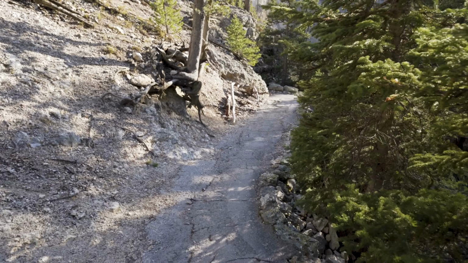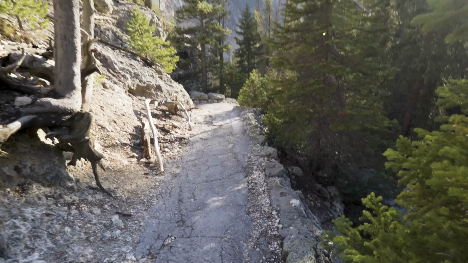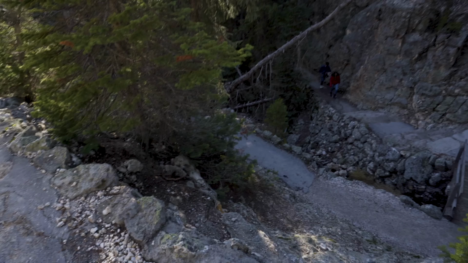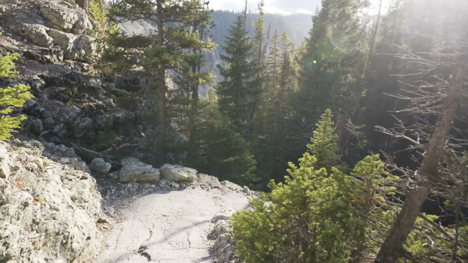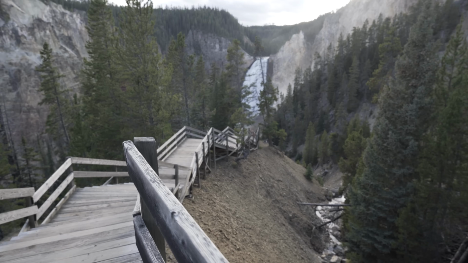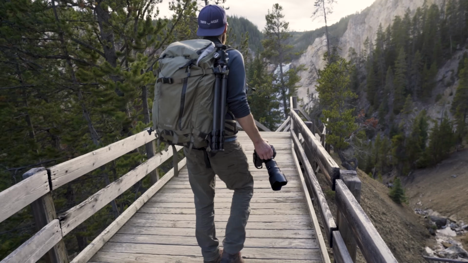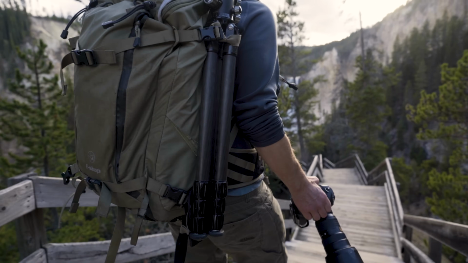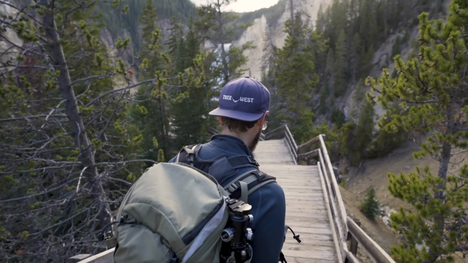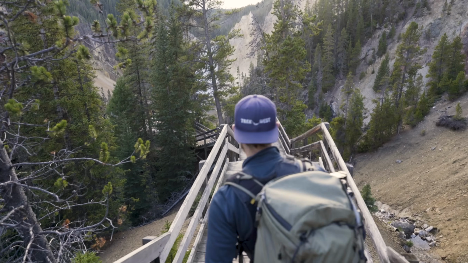This is the hike down. It's nicely paved because it's fairly steep. And there's bridges. Very fun here. We're getting closer. I'm not sure if we got the lighting quite right, but anyways, it's beautiful nonetheless. Come on!